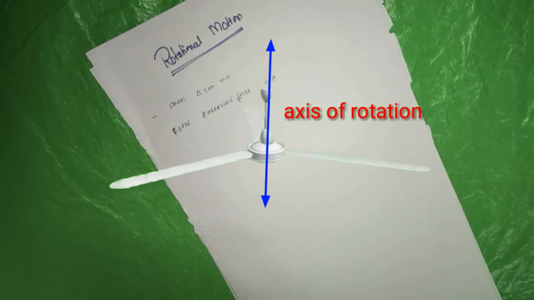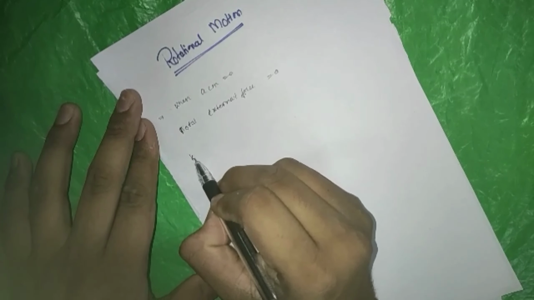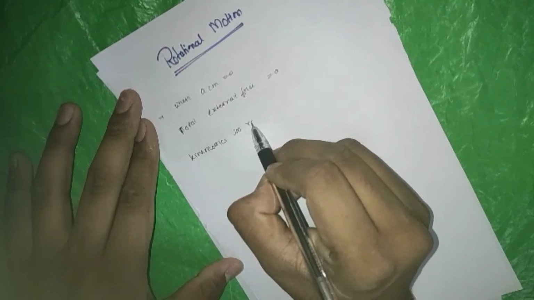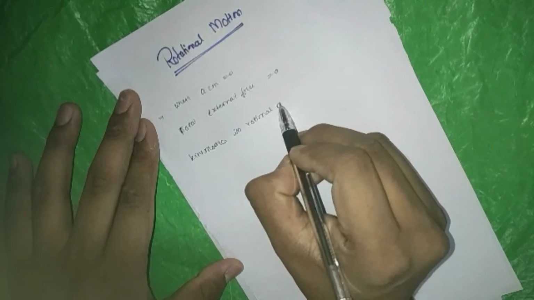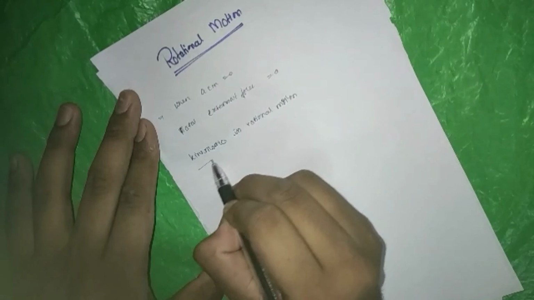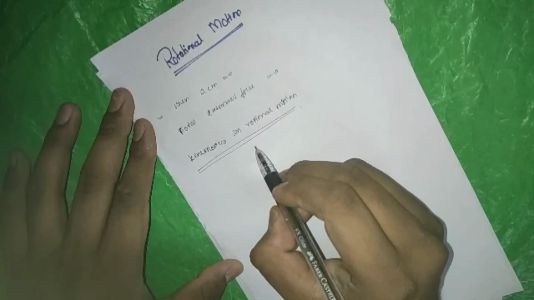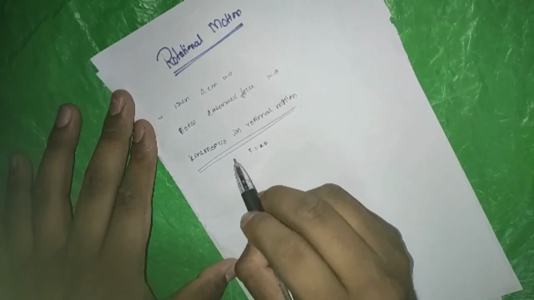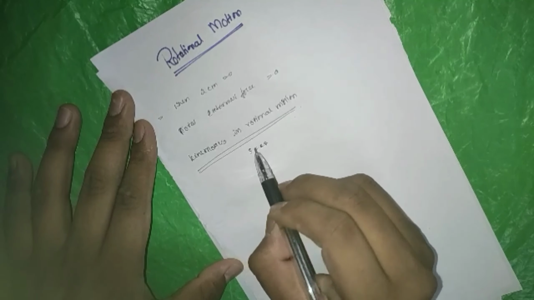Okay. Now, coming to the concept, kinematics in rotational motion. S is equal to r theta.